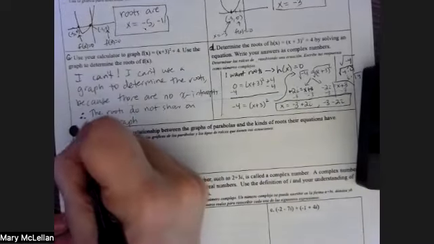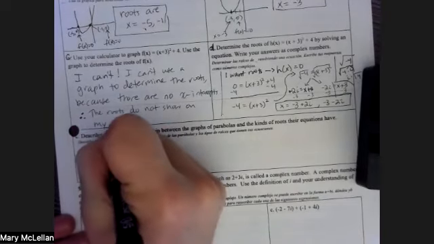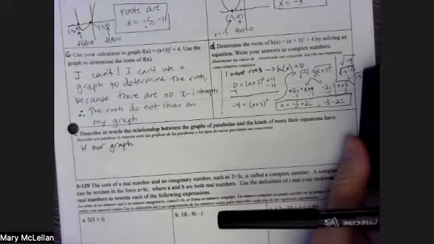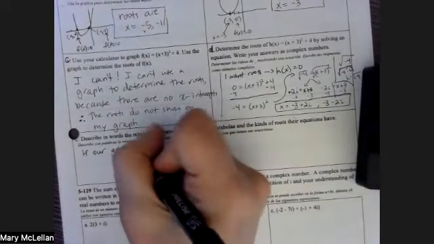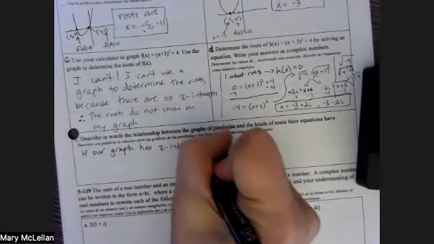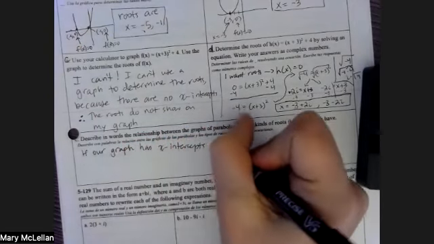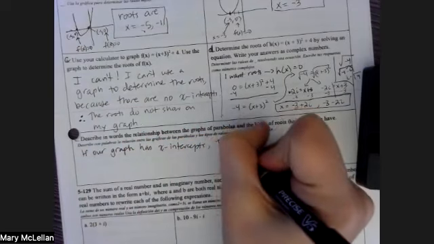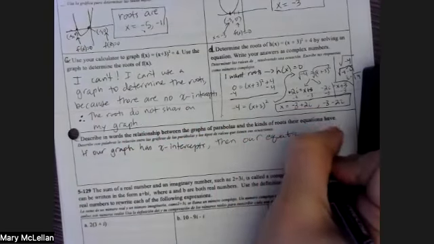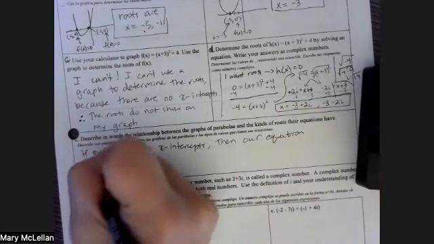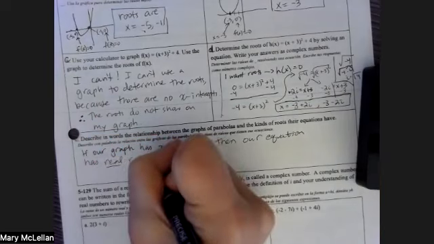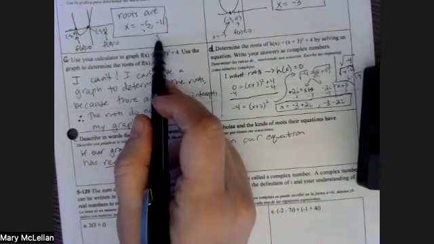So if our graph has x-intercepts, then our equation has real roots, as in real numbers, nice and comfortable.